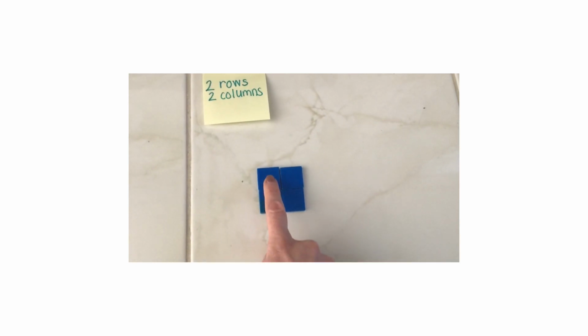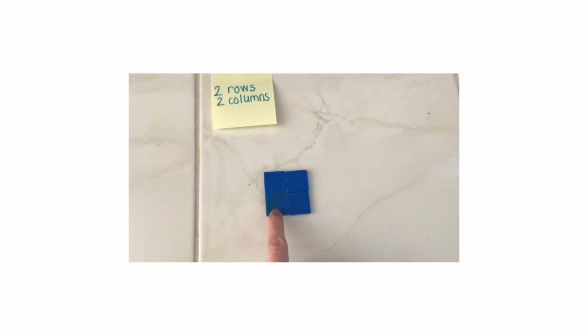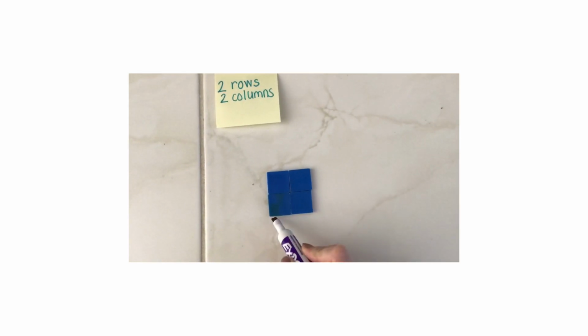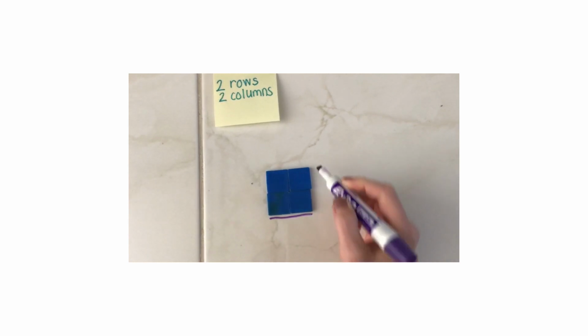Well, I can find the area of this shape. In fact, all I have to do is count the tiles. 1, 2, 3, 4. What is the area of this shape? That's right, it's 4.